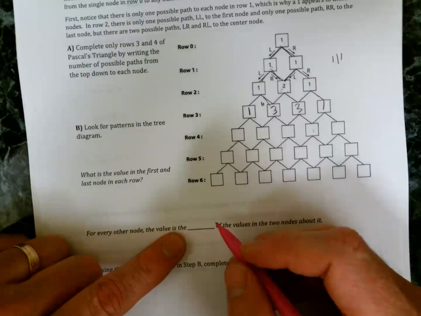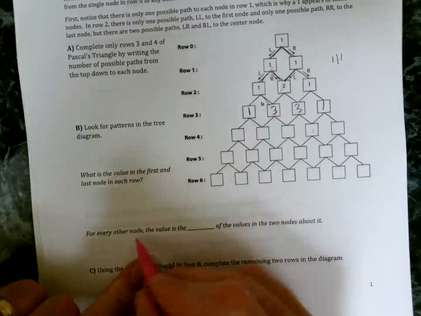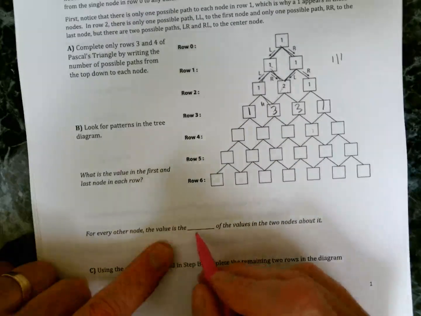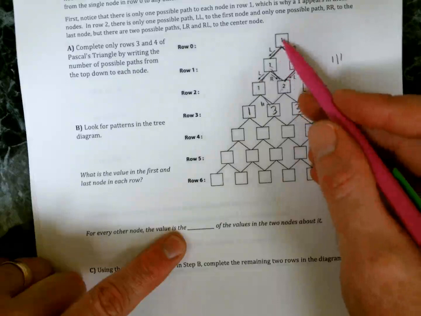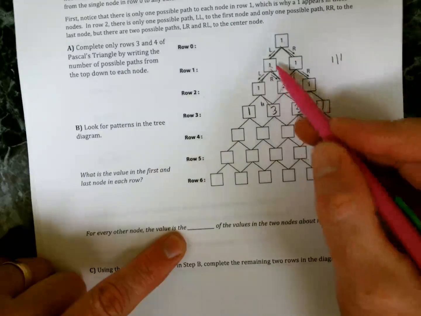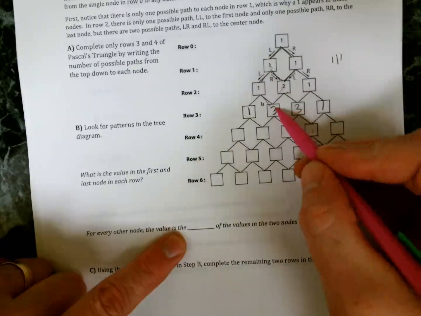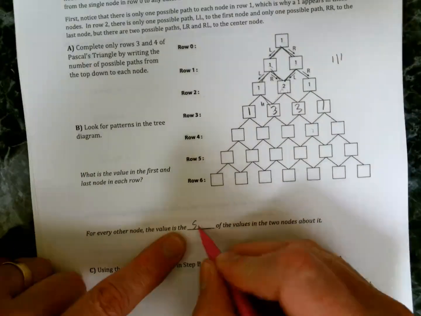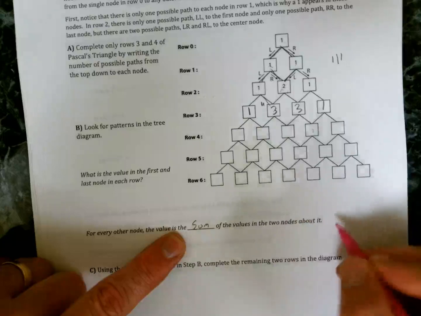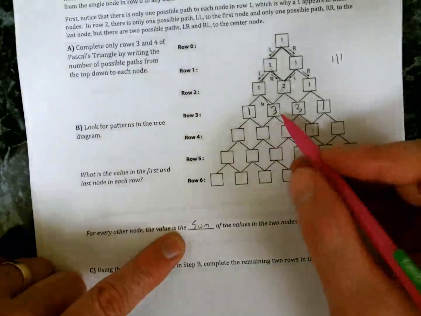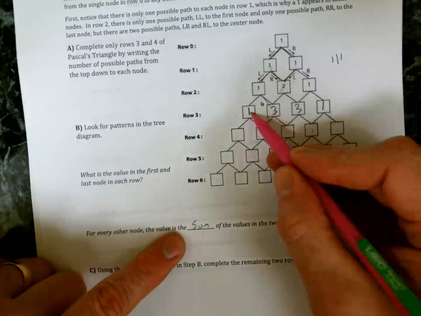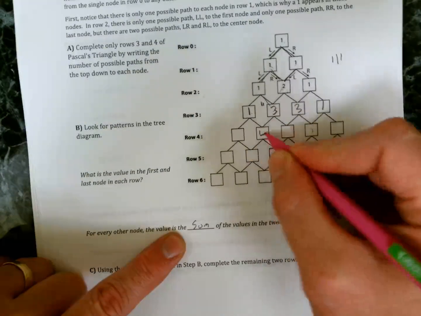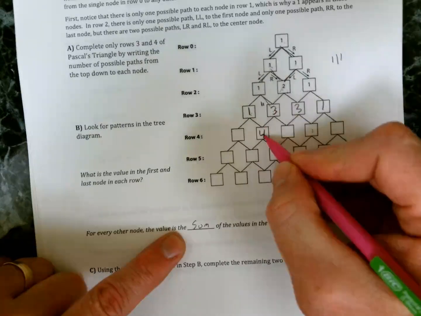So here we go. You'll notice that for every node, every box on here, the value is, well, look at this. There's 1, and this one is 1 plus 1. This box right here is 1 plus 2. So what you're really doing is taking the sum of the values in the 2 nodes above it, which makes sense, right? If there's 3 ways to get to this one and 1 way to get to that one, I could use these 3 or that one and get to this box of 4. It's really just 1 plus 3.